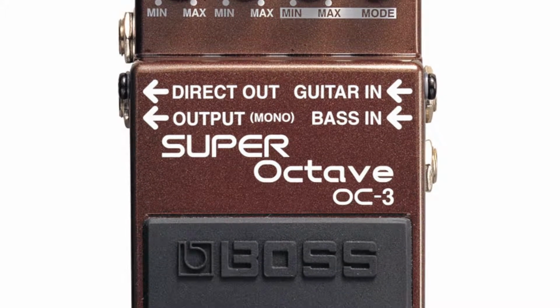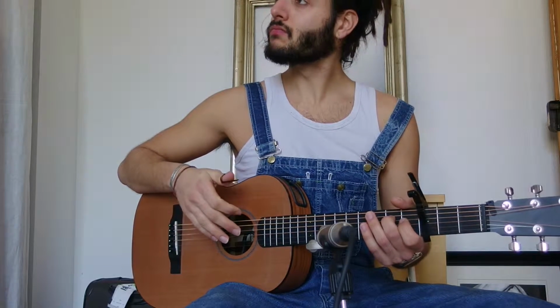Today I'm going to show you how to create an octave sound in your digital audio workstation. Specifically, I'm imitating the Boss OC3, which has a poly sound which only affects the lower strings, so usually the E, A and D strings. So your guitar will go from sounding like this to sounding like this.